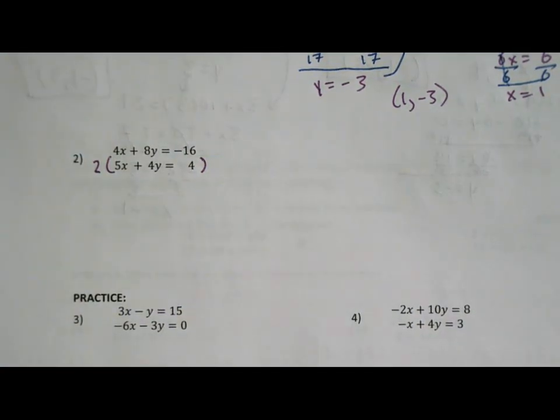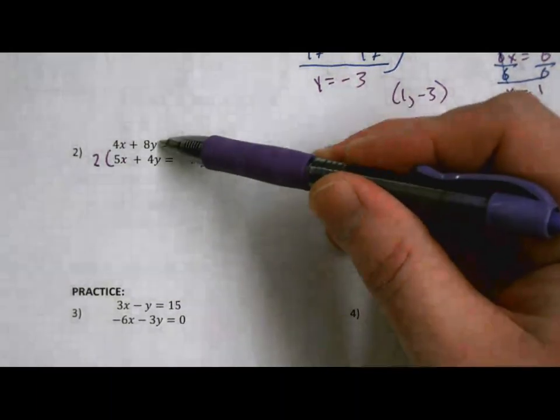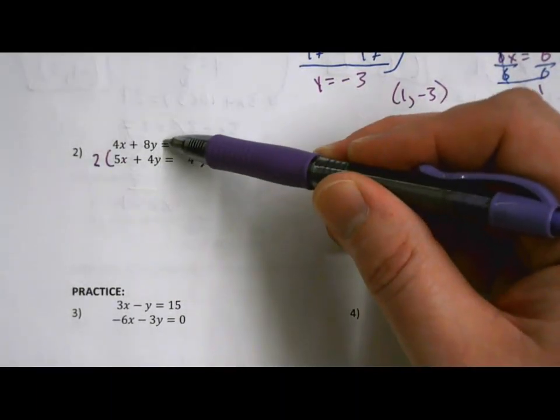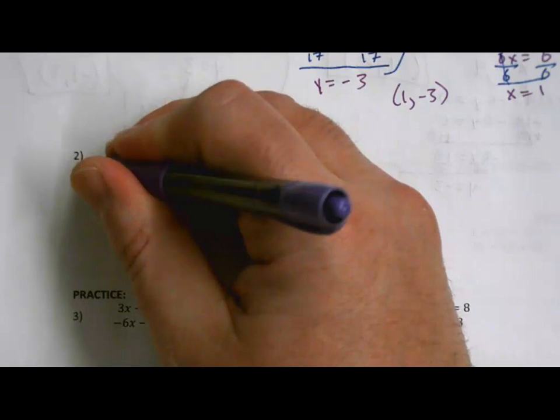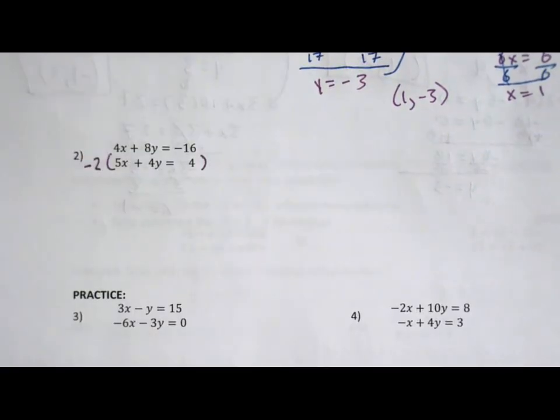We're going to modify that 2 just slightly, though. Good. Remember, we want one of these 8y's to be positive and one to be negative. We've already got a positive 8y. So we want the other one, the one that we're making, to be negative. So why don't we multiply it by a negative 2 so that we've got a positive and a negative, then they're going to cancel, right?